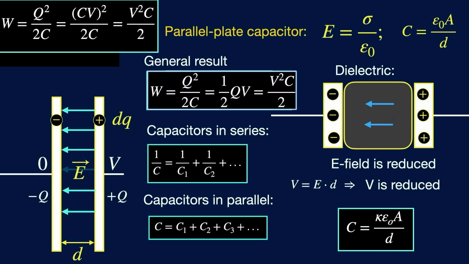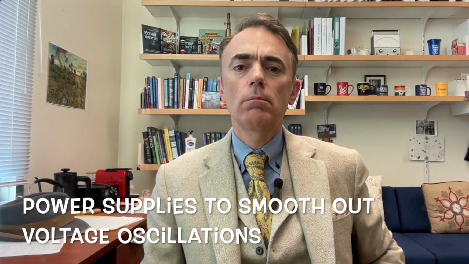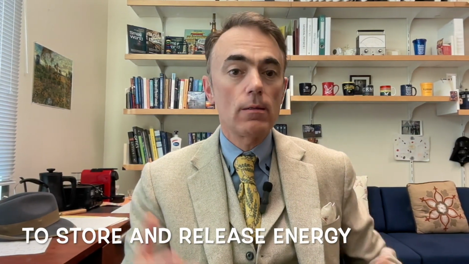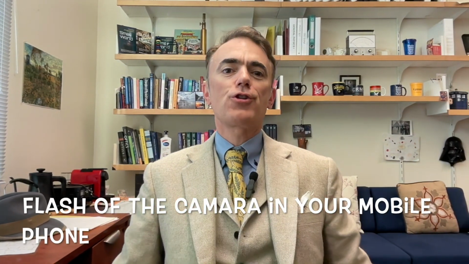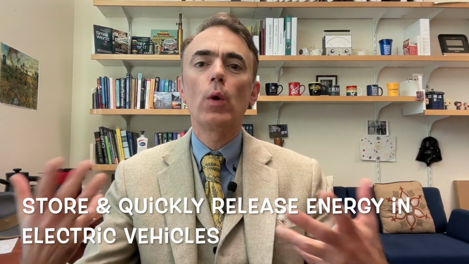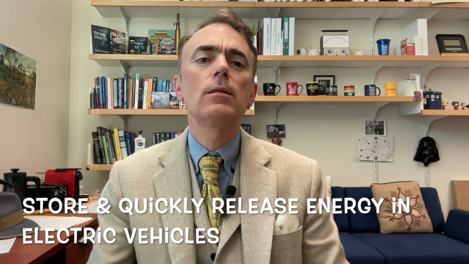Capacitors are widely used in everyday devices. For example, in power supplies, capacitors smooth out the voltage fluctuations. In energy storage, they store and release energy rapidly in applications like camera flashes or defibrillators. When tuning circuits, capacitors help tune radios to specific frequencies. In electric vehicles, capacitors are used to store energy that can be quickly released to power electric motors.